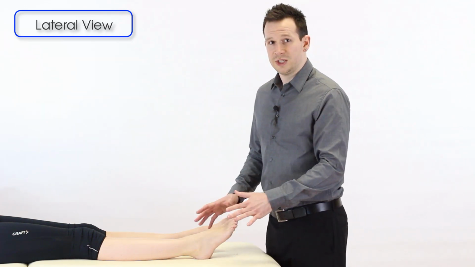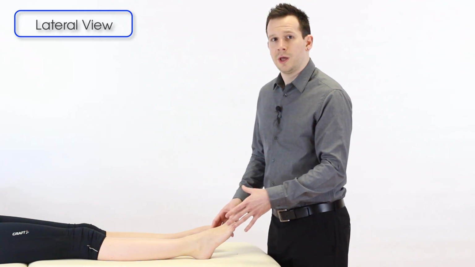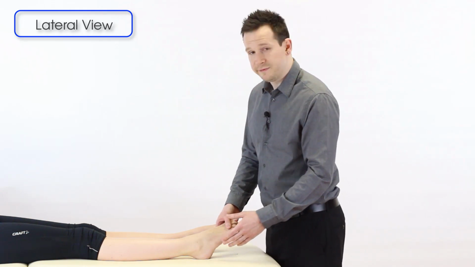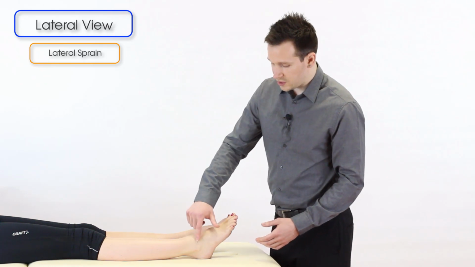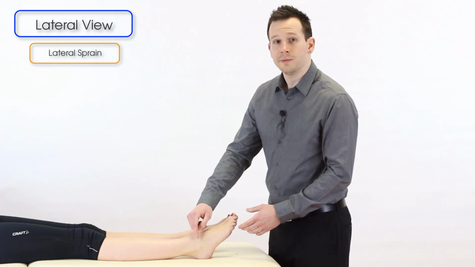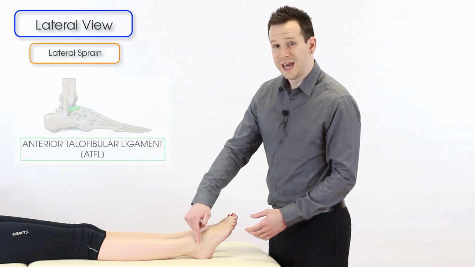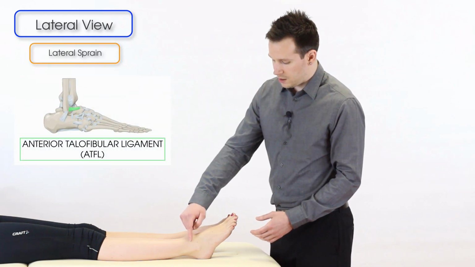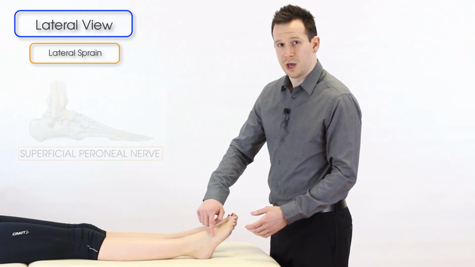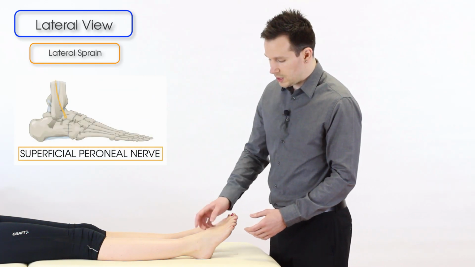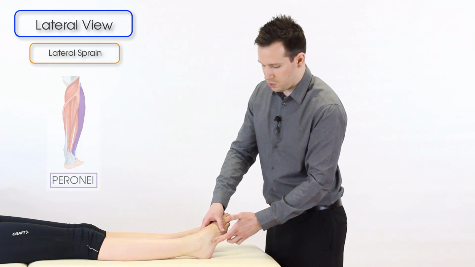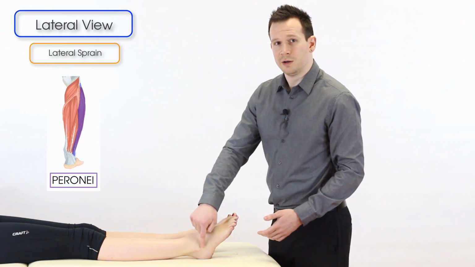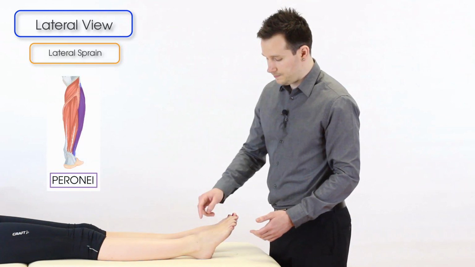The next common thing you're going to see a lot in practice is lateral ankle sprains from an inversion injury. So you might see a lot of redness and swelling around this sort of region. The most common structures that are irritated here are the ATFL. And underneath here is the superficial peroneal nerve, which also gets quite irritated. And it also tends to have a big impact on stretching out the peronei group. So just generally, you'll see a lot of redness and swelling around this area.